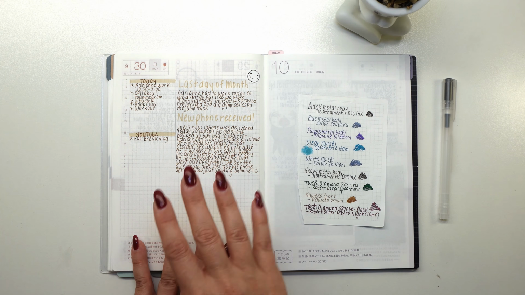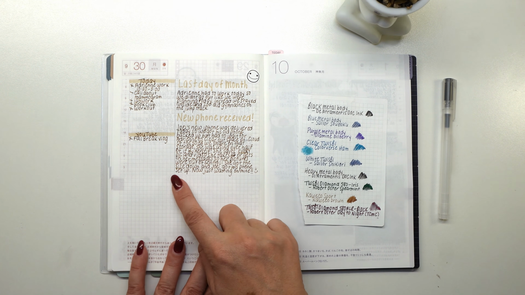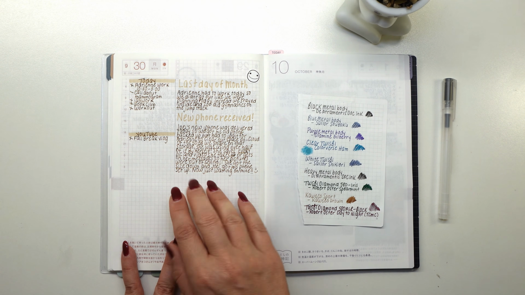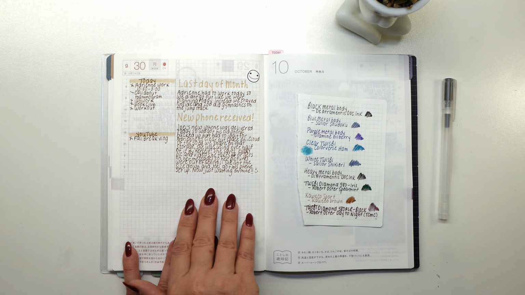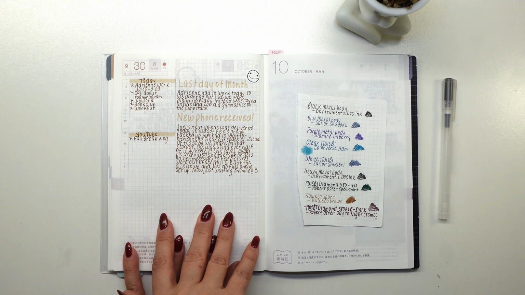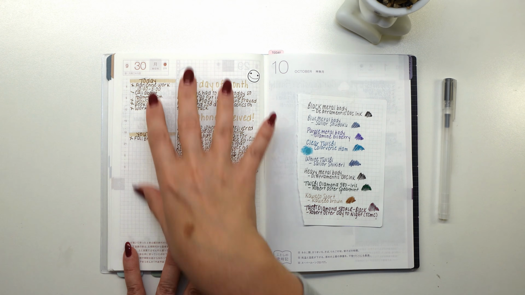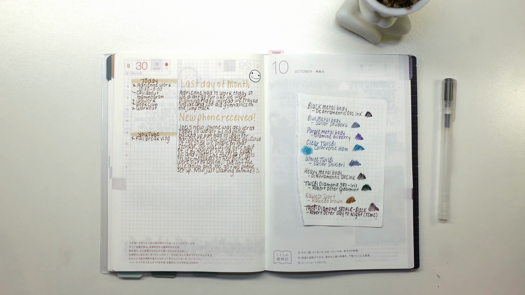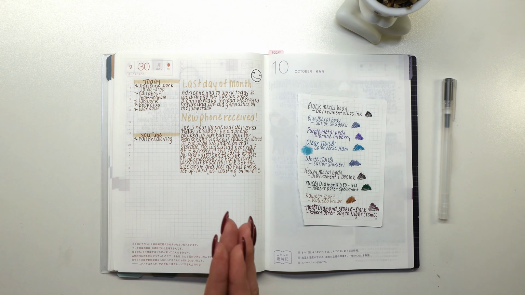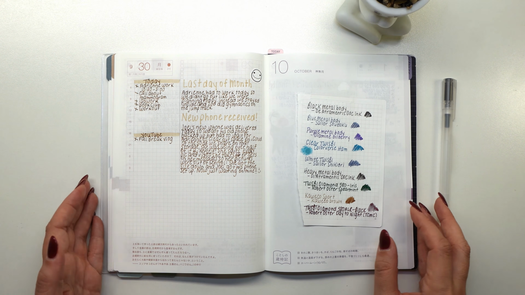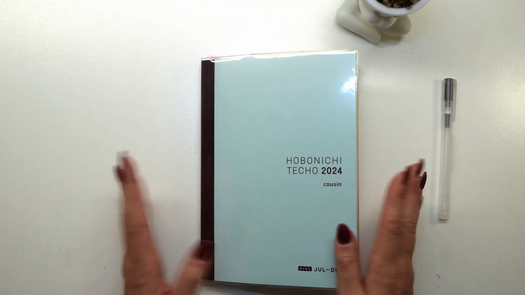And this was the 30th, the last day of the month. On this day, my husband's new phone was received, and we were able to do the upgrade, transfer, all that kind of stuff. So he was able to get his phone on the 30th. I didn't get my phone until into October, but that is the last of September. So that is going to be it for this monthly flip through.